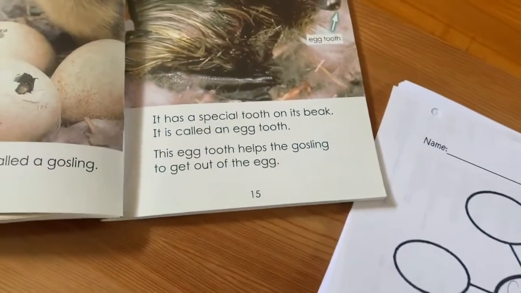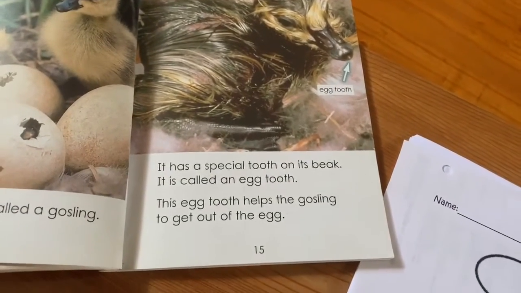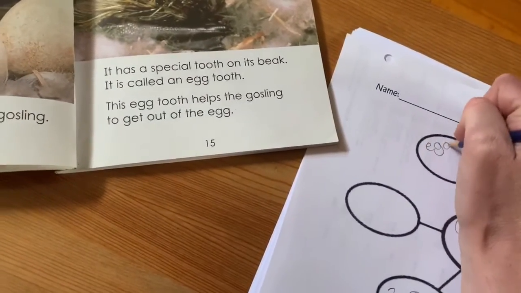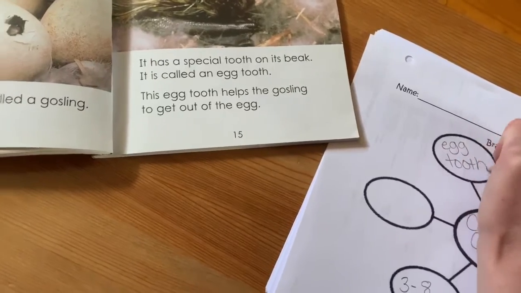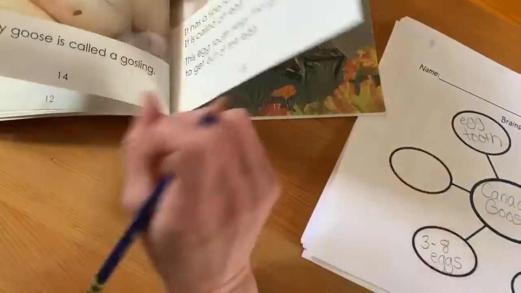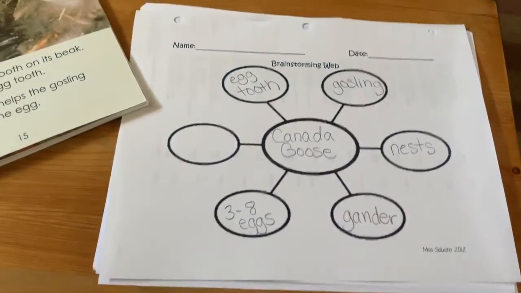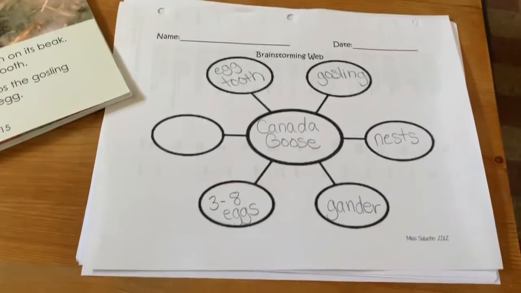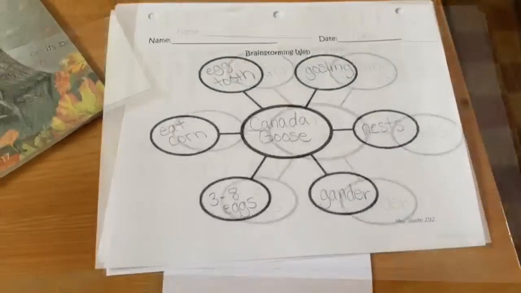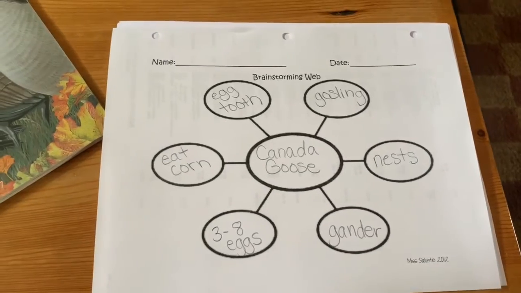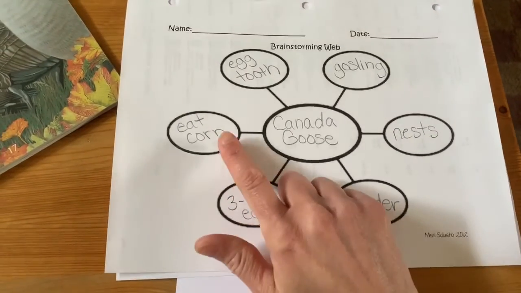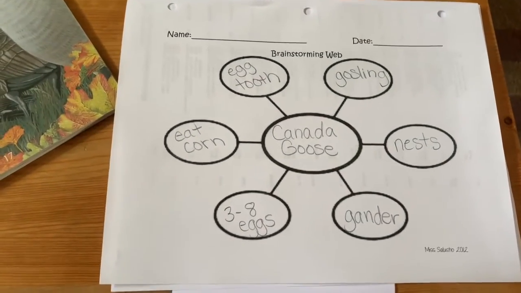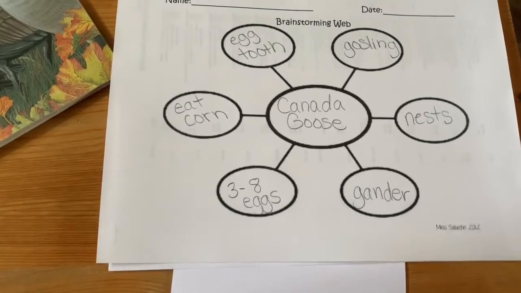It's talking a little bit more about what a baby goose might have, and it has a special tooth on it, doesn't it? And it is called the egg tooth. All right, and I don't have to fill up all my bubbles if I don't want to. If I have some more information, I could put it in here, but if you have some that are left empty, that is fine. So next I'm on to the second part of my writing. You might notice that I filled in my last bubble. I did some more reading about the Canada geese and I added that they eat corn.